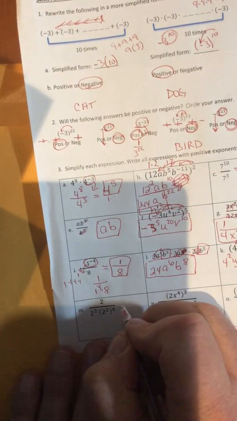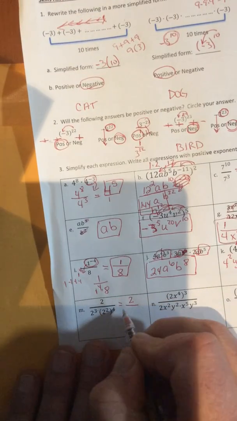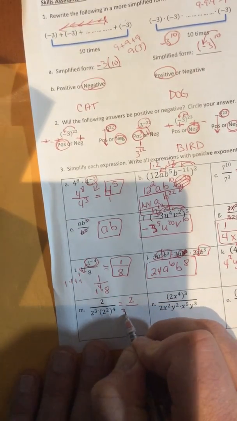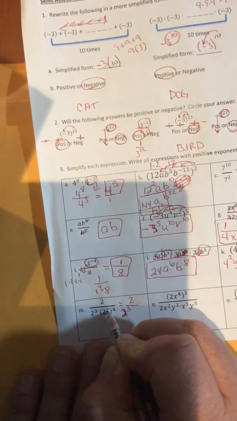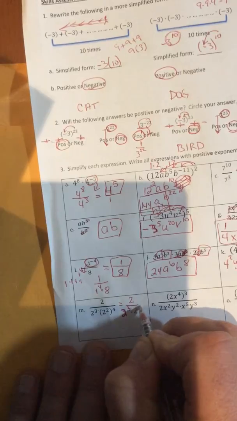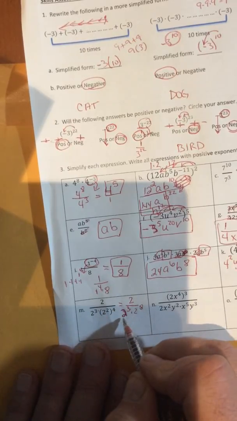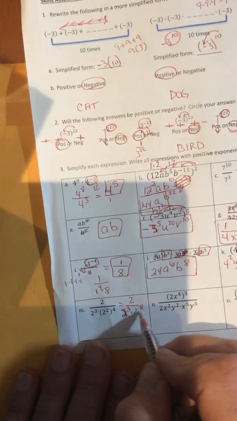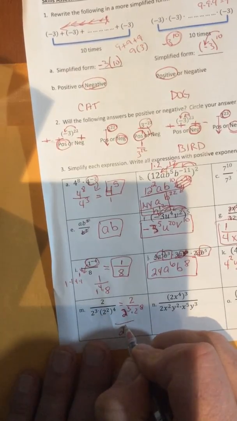Okay, this whole idea here is to count up the 2's. Okay, there's a 2 to the 3rd. Don't make that an 8. We're trying to battle up the 2's. It's 2 to the 3rd, and there's 2 to the 8. So there's 11 2's on the bottom. So it's 1 against 11. Well, 1 against 11 leaves 10 on the bottom.